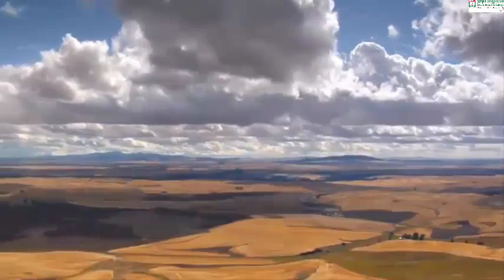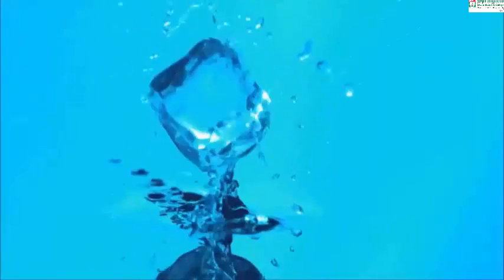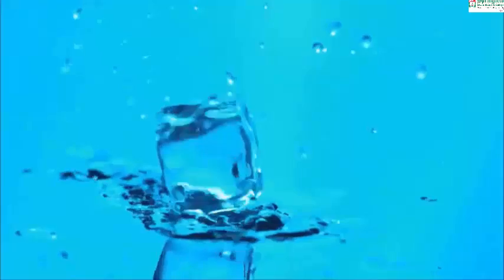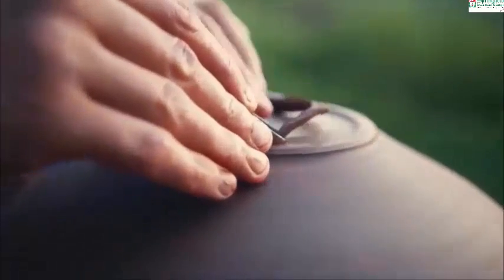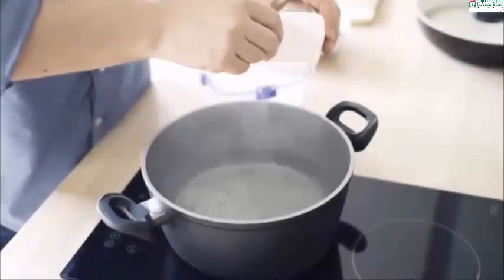One way we can tell this is a physical change is that the change can be undone. Water vapor can condense back into liquid water, and liquid water can be frozen back into ice without changing to a different substance. In fact, many physical changes can be undone. For example, we know that dissolving sugar into water is a physical change.